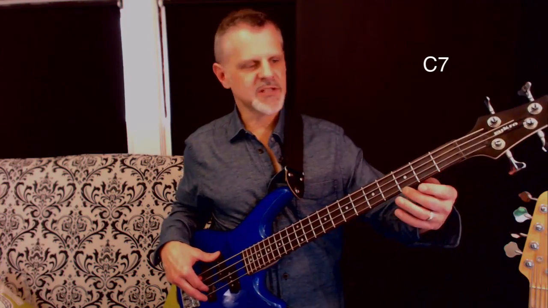The major 7 will always have that M next to it, or M-A-J next to the 7. But with a dominant 7, you usually just see the letter. If it's a major chord, dominant 7, you'll see the letter. So if it's C, once again, it'll be C7, okay? So that will have what's called a flat 7.